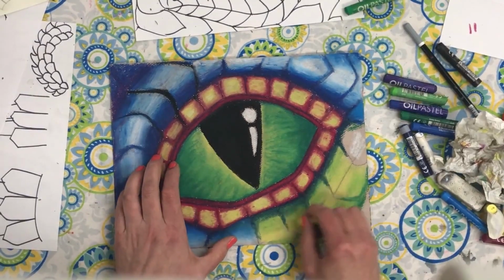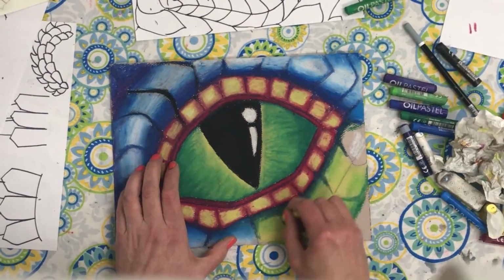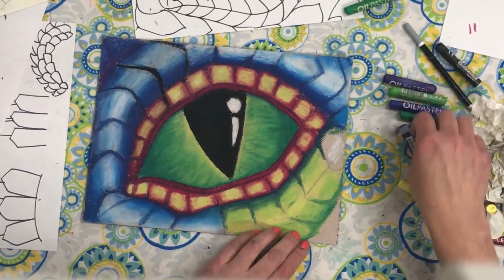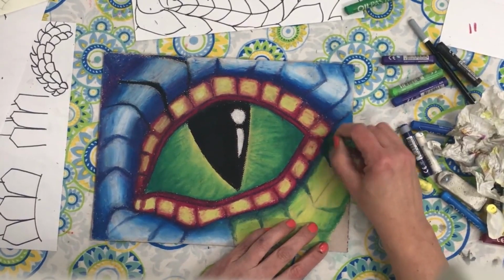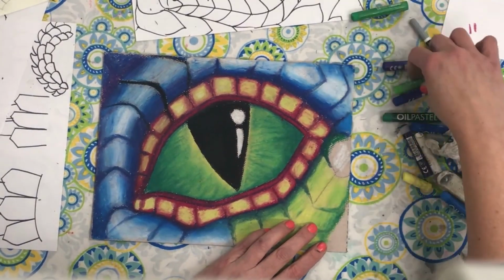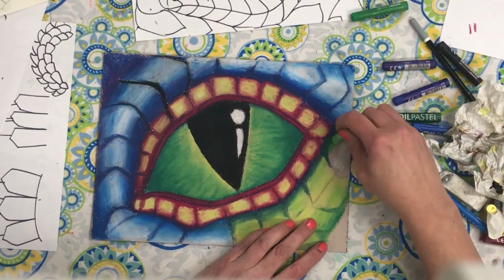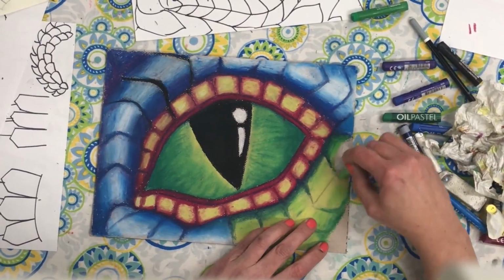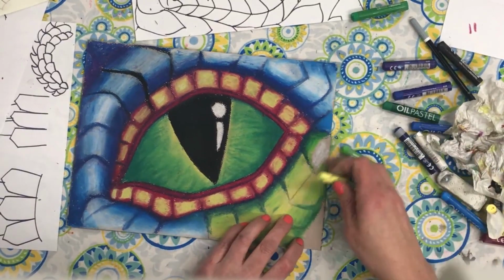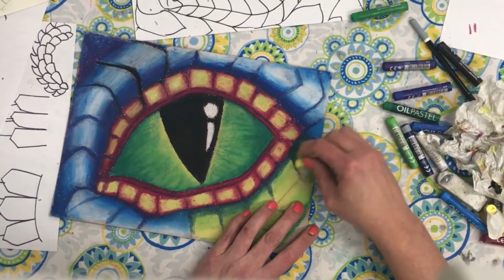I did that, and then at the end I changed my mind, and I thought I would add a little green to show you some yellow and green blending, and change it up a little bit. So there I did the yellow on the top, medium green, and dark green like I did in the iris. Okay, and using the white and yellow for the highlight on the very top.